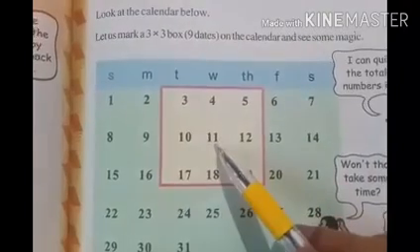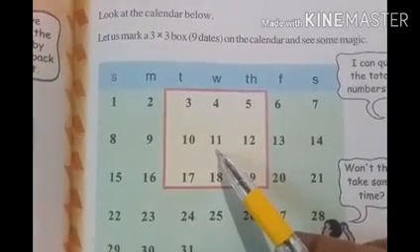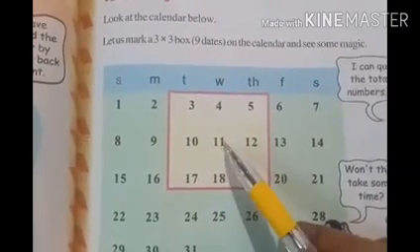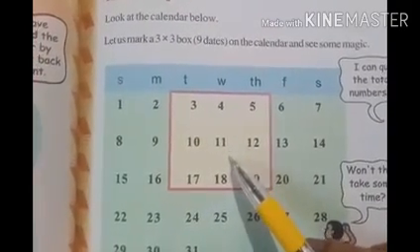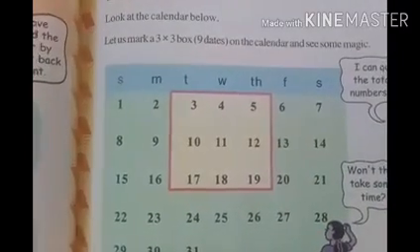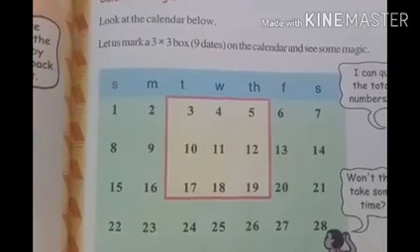This 11 you multiply with 9. Remember, with which number you have to multiply? You have to multiply this central number with 9. So 11 9s are 99. So 99 is the answer to the sum of all this. You can check by yourself by adding all the numbers. The sum will be 99.